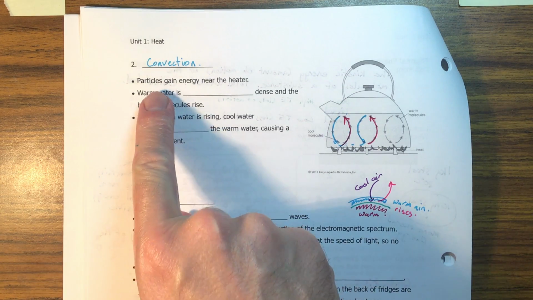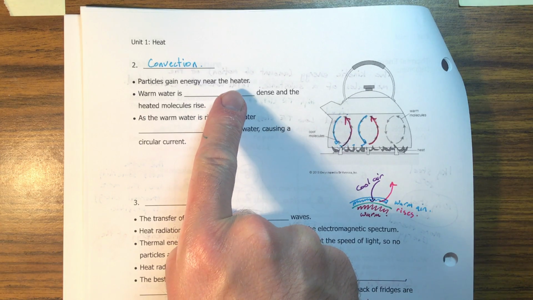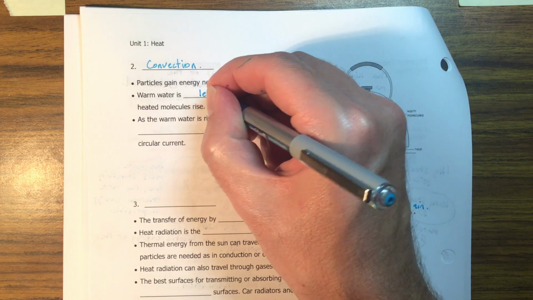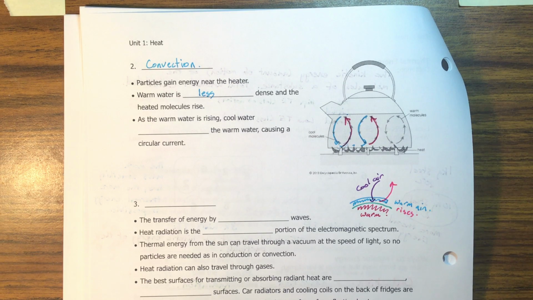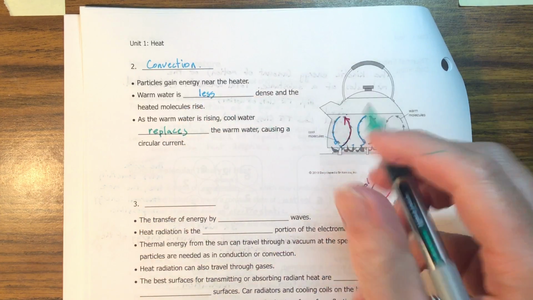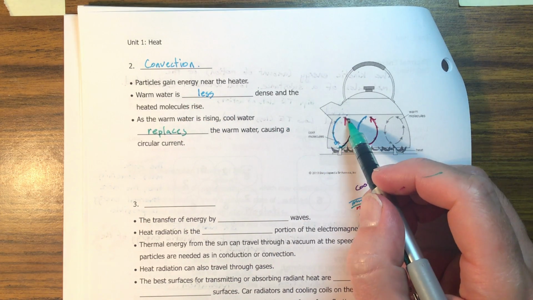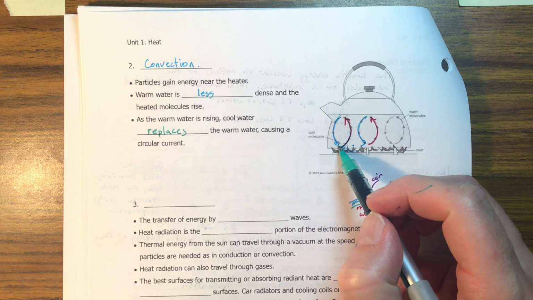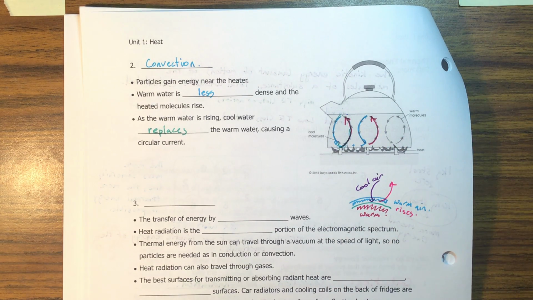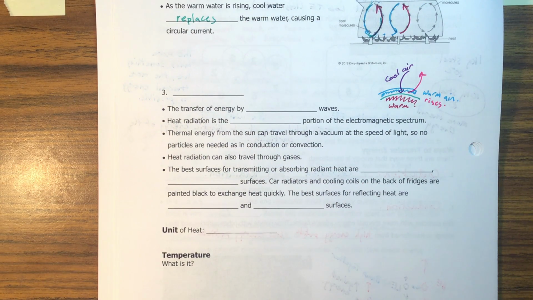Okay, so the particles gain energy near the heater via conduction usually. Warm water is less dense, and the heated molecules rise. As the warm water is rising, cool water replaces the warm water. Right, so water heats up, it's less dense, so it rises. Then the cool water replaces it. Then the cool water heats up, rises because it's less dense, and this cycle goes and heats the whole pot of water. Right, so that's convection. The last one is radiation, light waves.